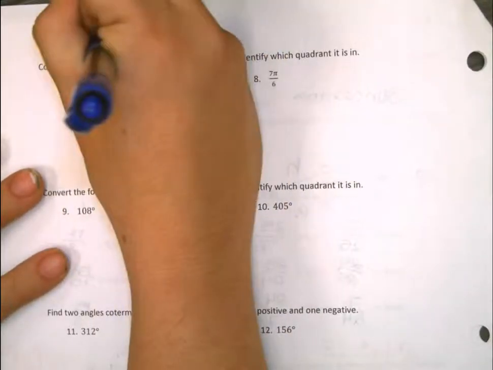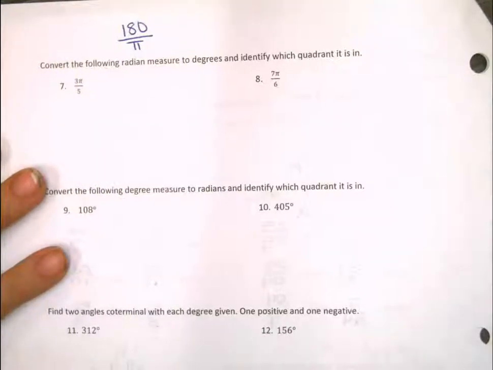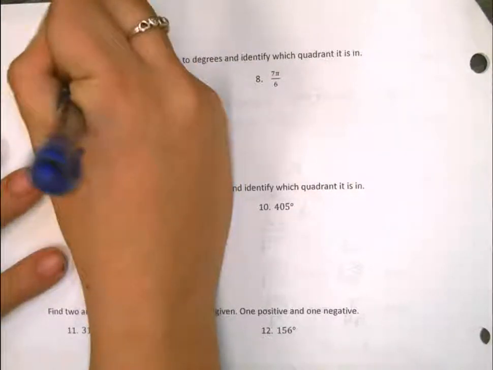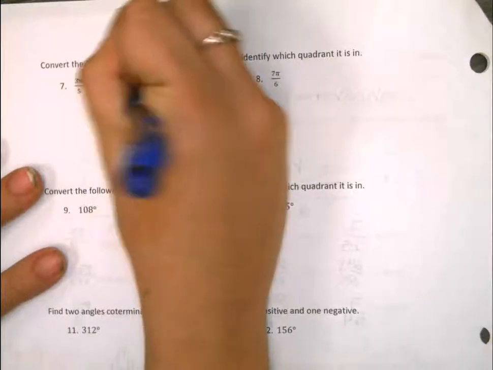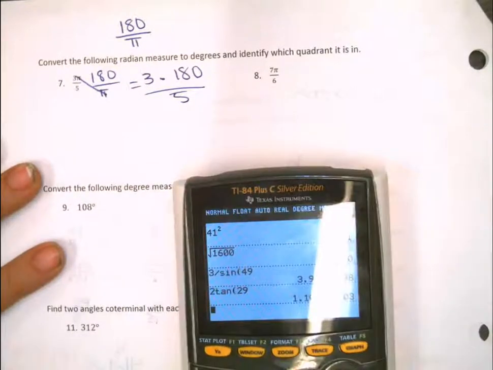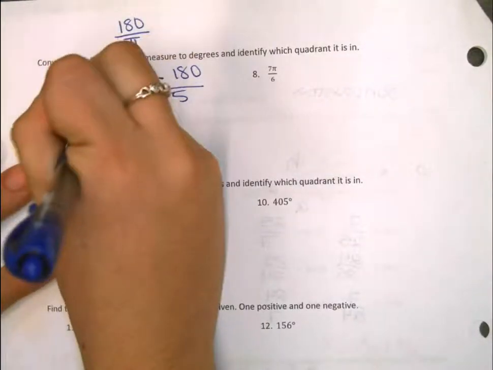Okay, moving on. This one wants me to convert radians to degrees and to decide what quadrant it is. So remember, to convert from radians to degrees, I want to multiply by 180 over pi. That's the magic thing I'm multiplying by. So I'm going to write 180 over pi over here. The pi's cancel out, so then I'm left with 3 times 180 divided by 5, which is 108. So this is going to be 108 degrees.